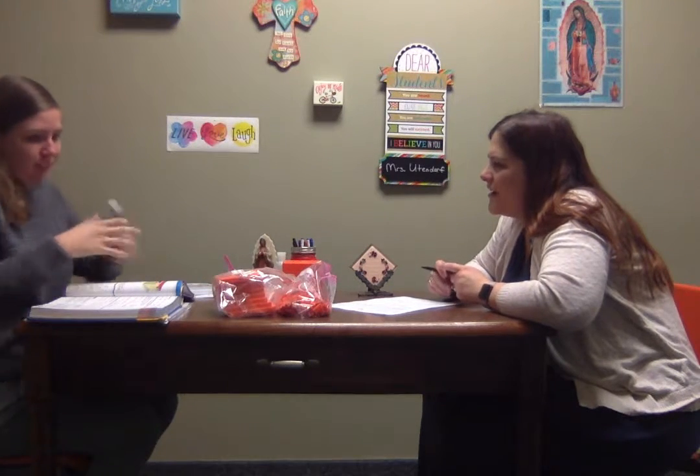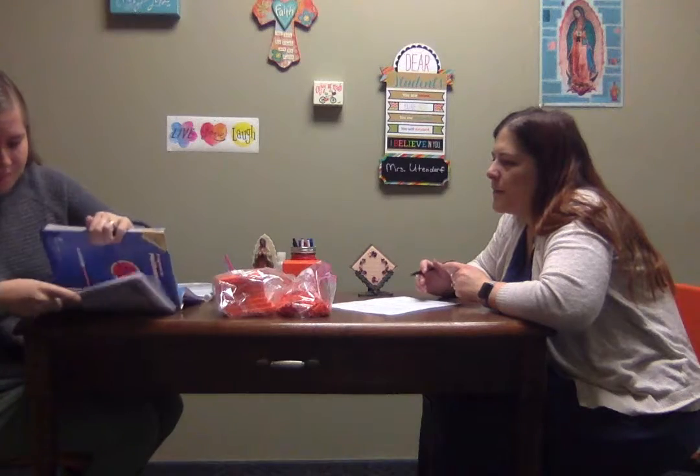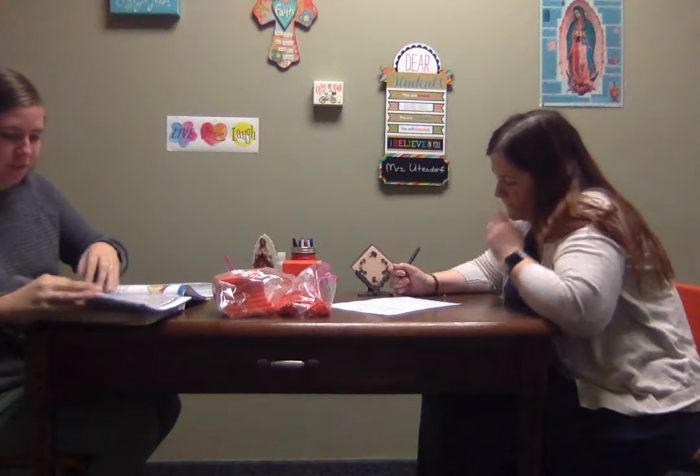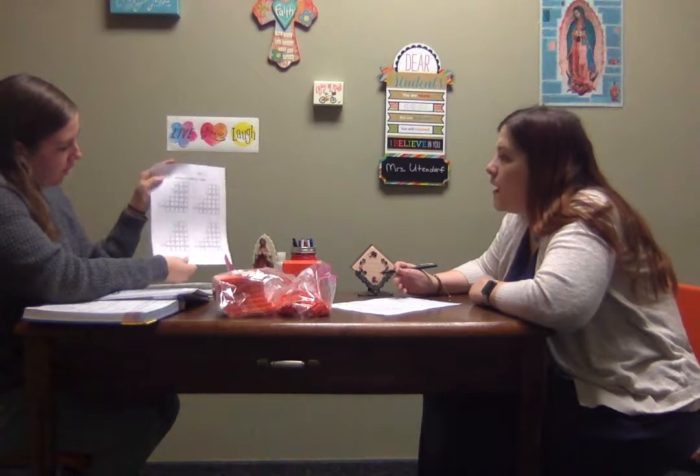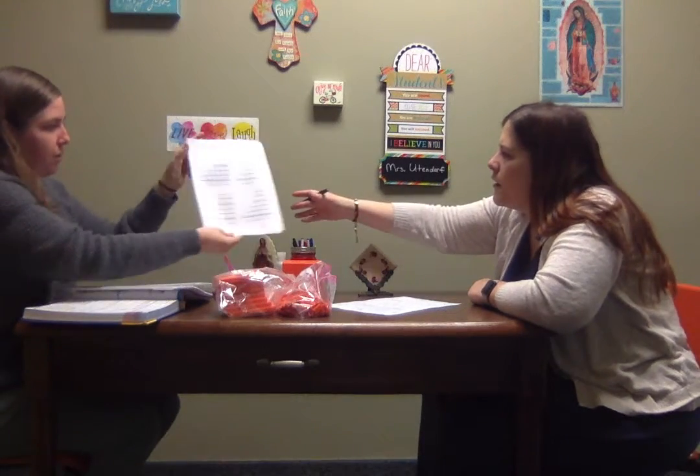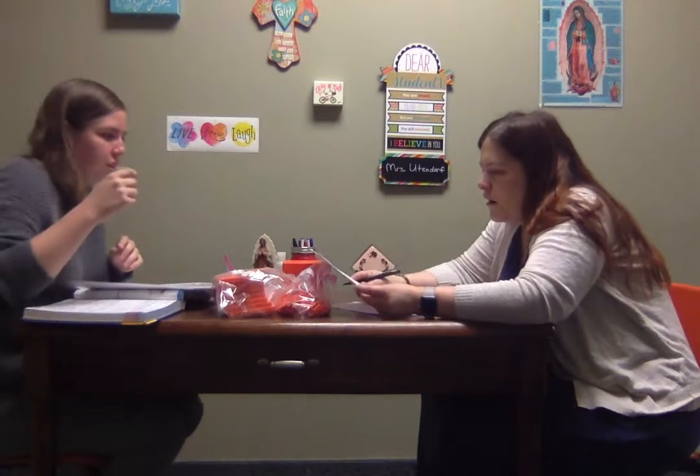So I found this great resource, which has grids. These are 3 digits, because after we did 2 digit, we moved to 3 digit.